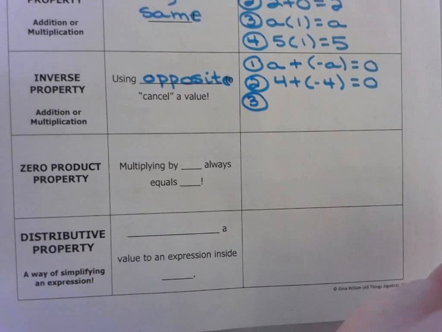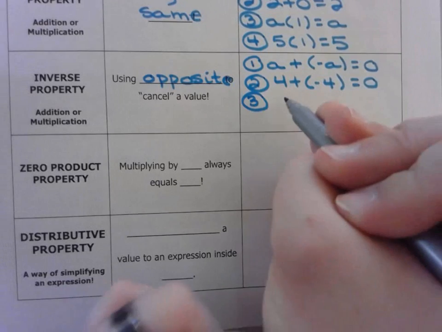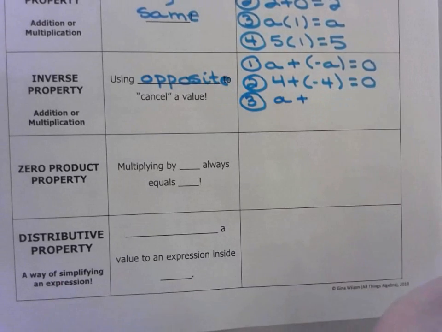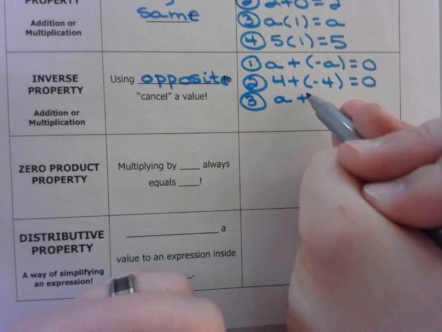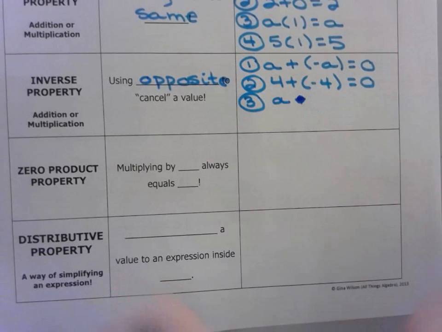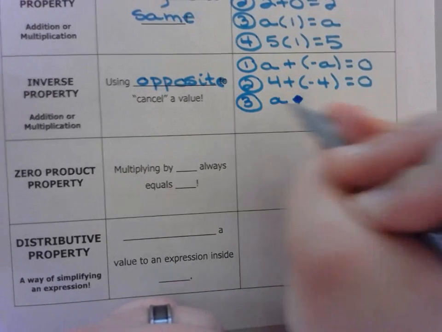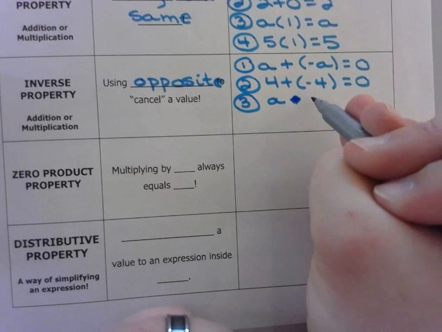Now, let's look at multiplication. Multiplication is tricky, so ask me if this doesn't make sense. Let's say I have a whole number A. What is the inverse of A? We're not adding, we're multiplying. Put a dot. What is the inverse of A? If I think multiplication, what is the opposite of multiplication? Division. So if I multiply, what is the opposite of A?